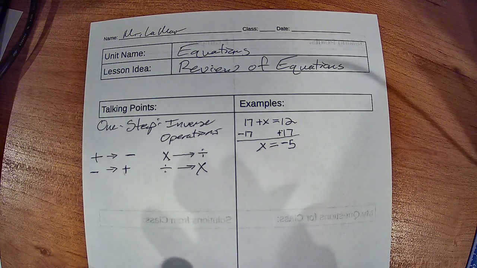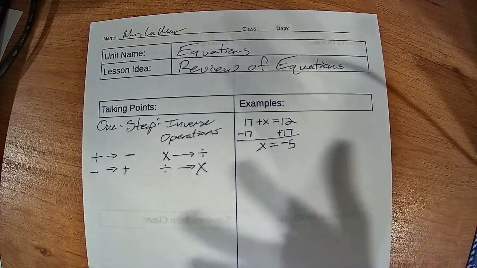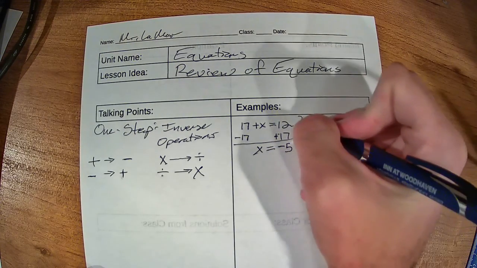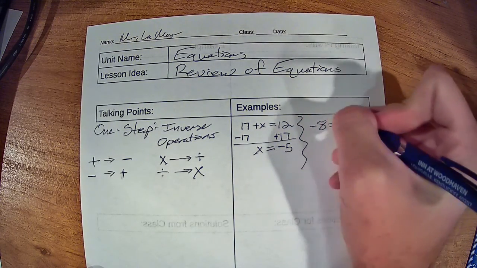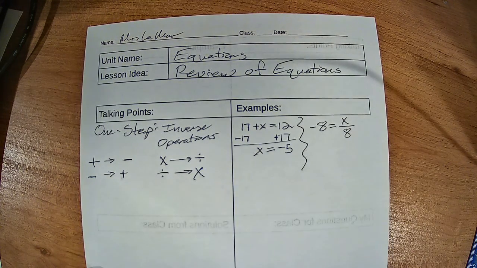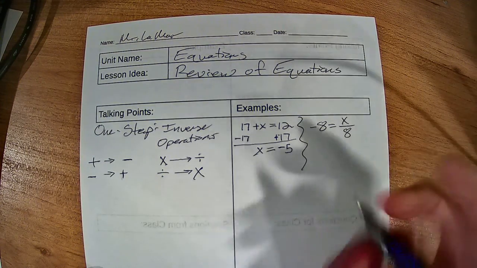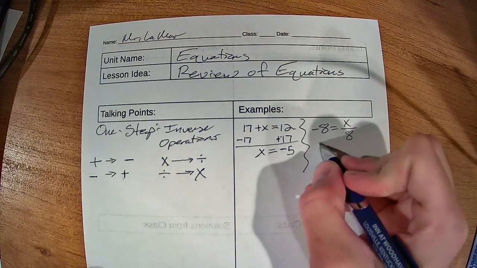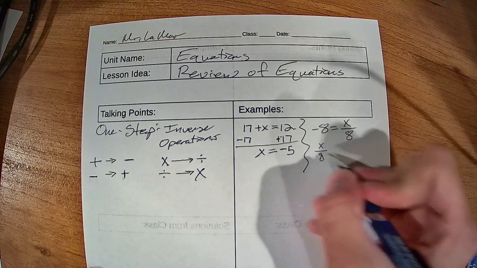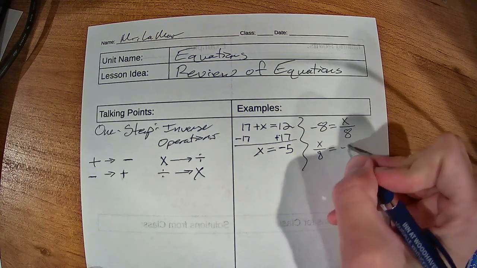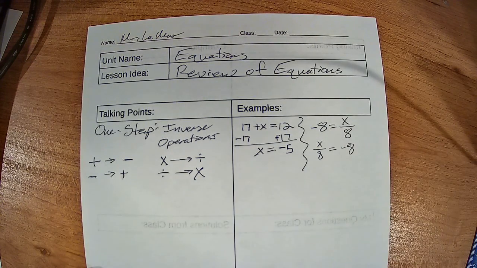Now, let's move on. Let's try something with multiplication and division, so we'll separate these problems. How about negative 8 equals x divided by 8? With a situation like this, it's perfectly okay to flip-flop it. I know some of you would rather not have x here, so if you want to rewrite it, that's fine. Just make certain that you write it exactly as you see it. So we've got x over 8 on one side and negative 8 on the other.